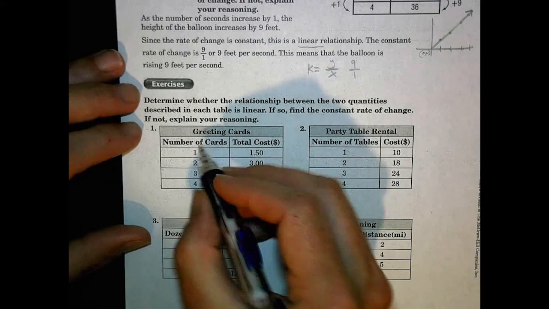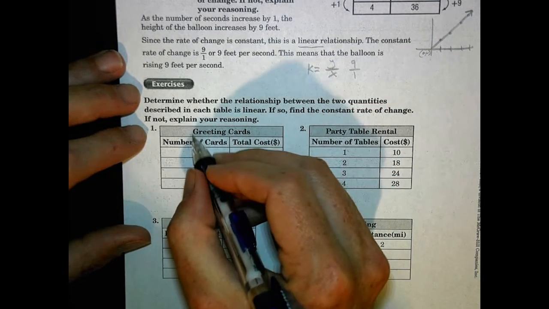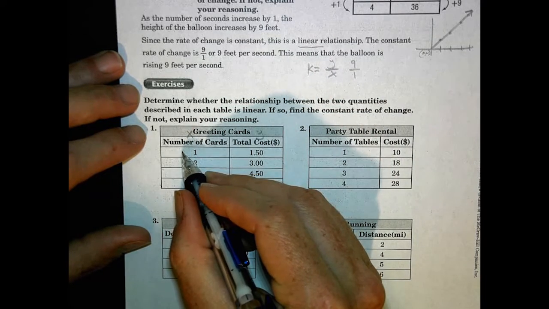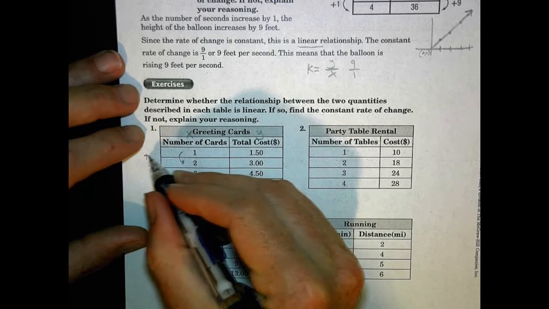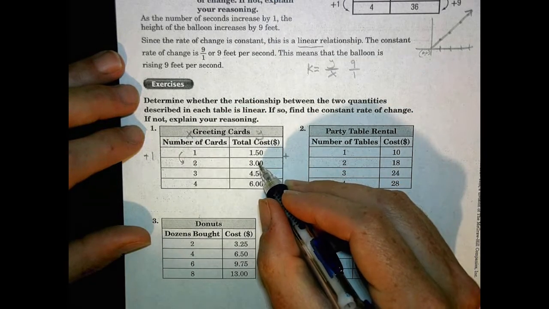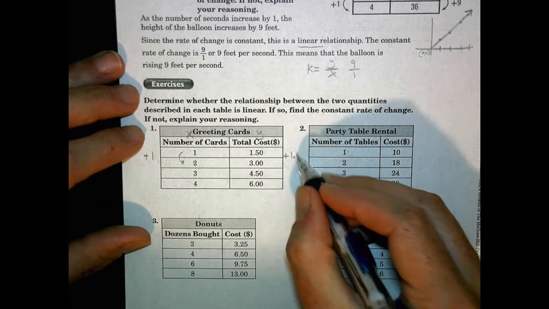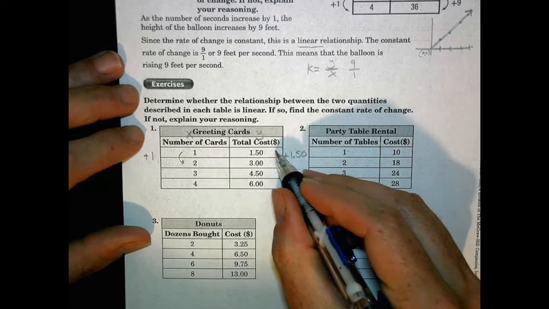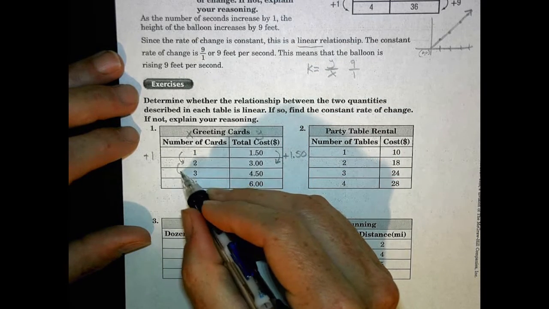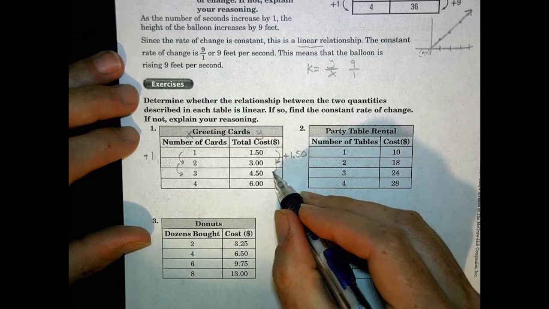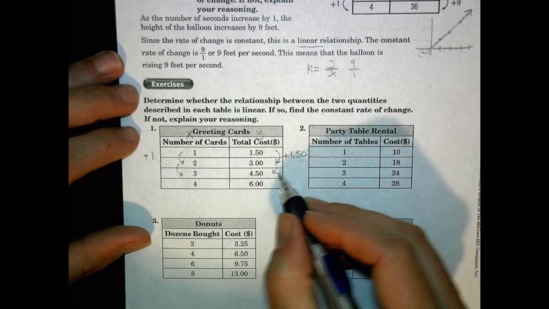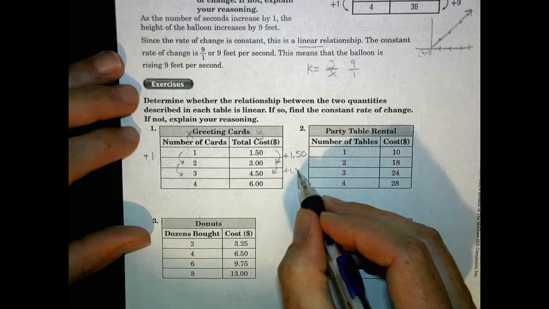Okay, so in this case here, this becomes our x, and this is our y, and we can see here that as we go up 1 card, plus 1, what's happening here? We're increasing by the difference between $3 and $1.50, which is $1.50. So we're adding $1.50 by moving from here to here. If I go up 1 more card, am I also increasing by $1.50? What is 3 plus 1.50? Well, it's 4.50. So again, that looks good.